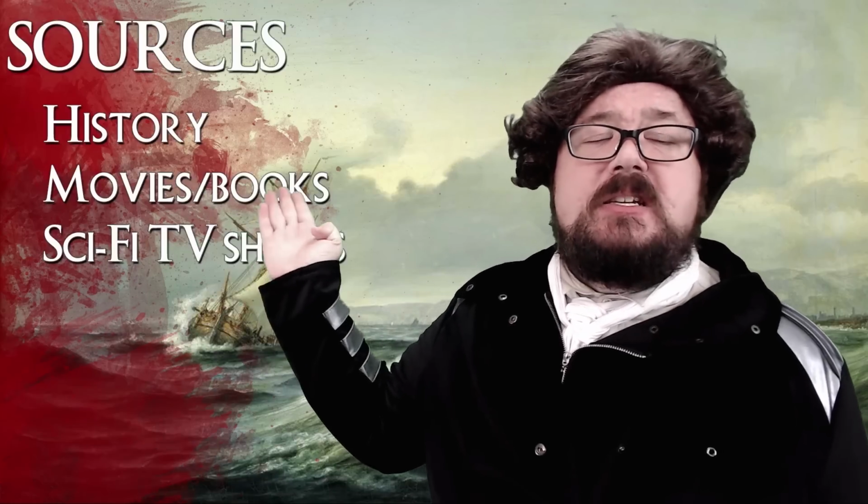Movies and books, of course. Well, movies, there are so many movies out there. It's crazy. Master and Commander, of course, is the big one that a lot of people talk about. But Captain Blood, Treasure Island, Disney has a whole bunch of them. So there are really a large amount of resources for you to look at in terms of movies, and in terms of books, there's even more.